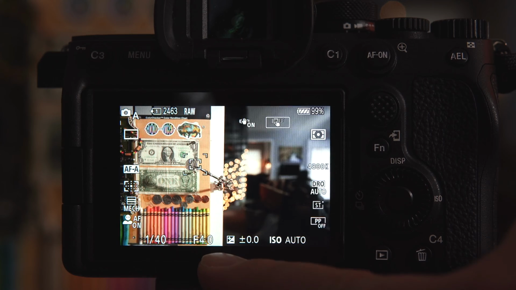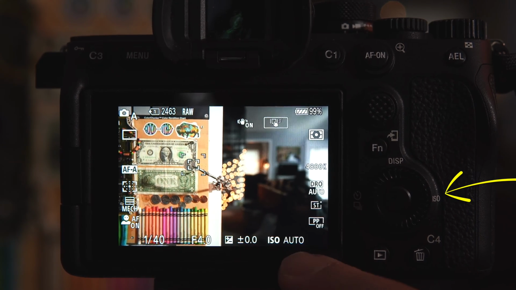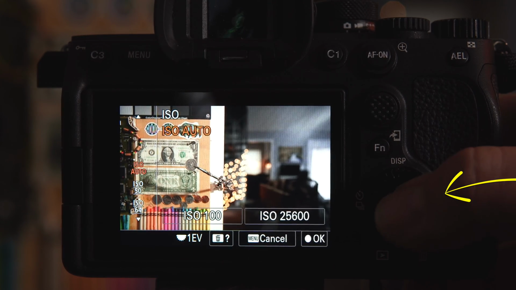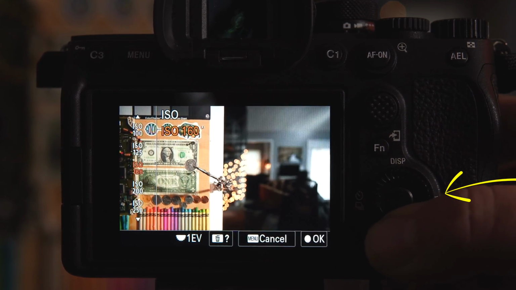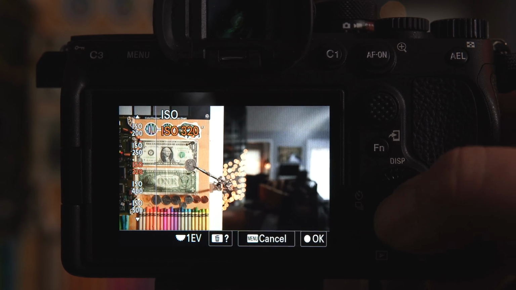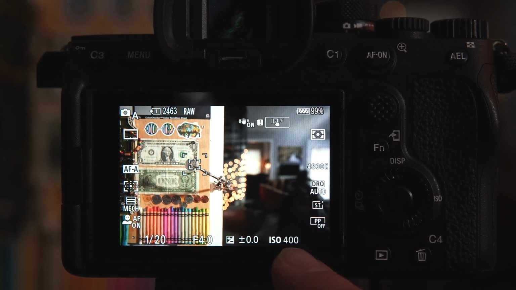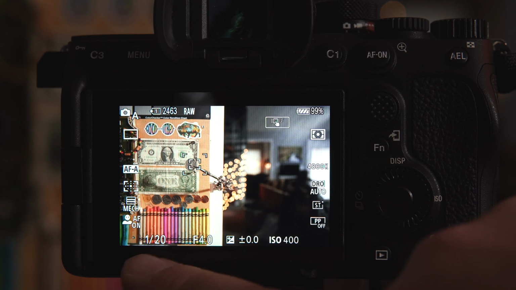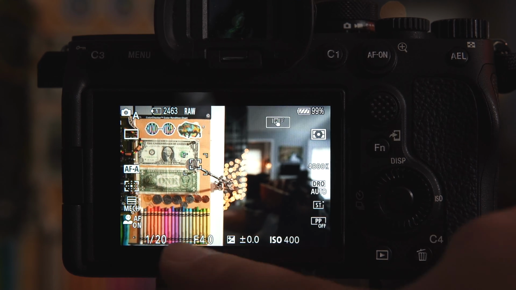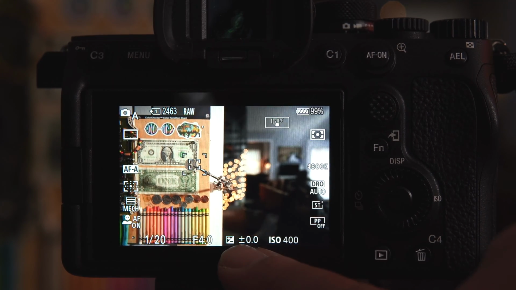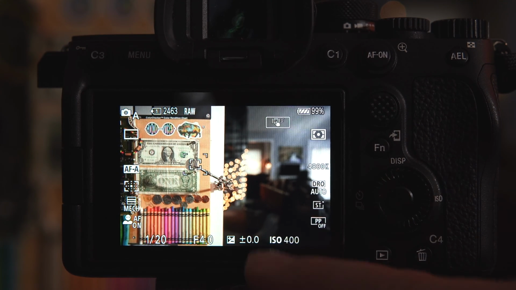Alright guys, so the first thing we're going to want to do is, for this demonstration, I'm going to turn the ISO off auto and put it on a fixed value. So I'm going to go to ISO, and I'm just going to put it on something like ISO 400. Okay, so now we're on ISO 400, and that's where it's locked in. Now, notice how the shutter speed is at 1/20th of a second. F4 and ISO 400. This little thing here is the exposure compensation. That's why it just says 0 for now. That will change in manual mode.